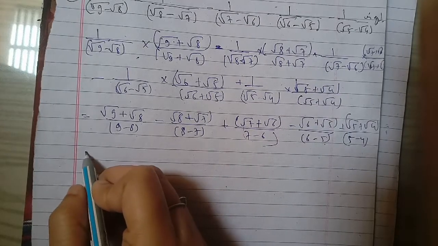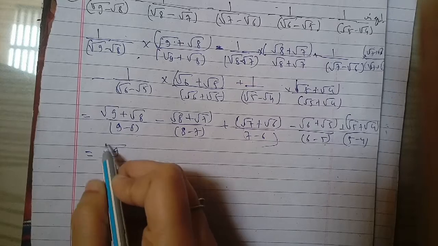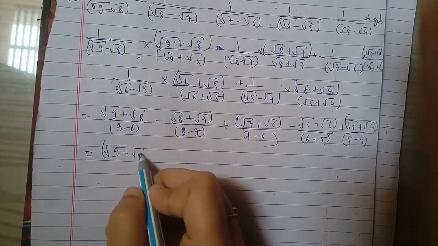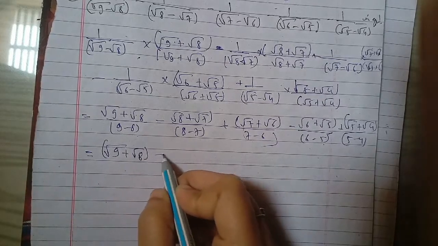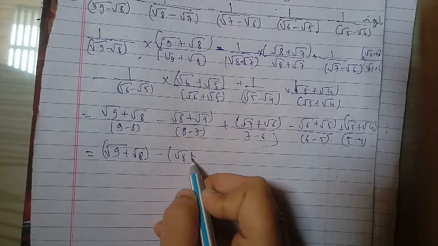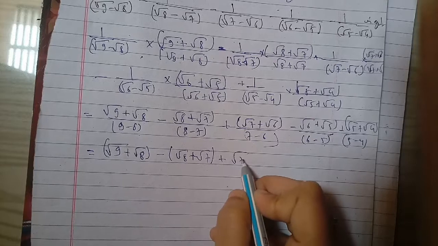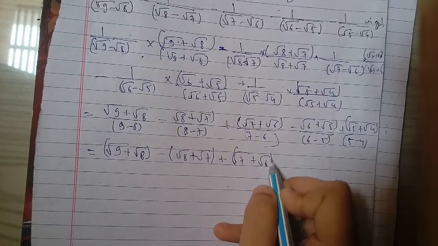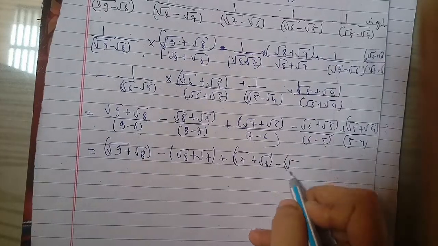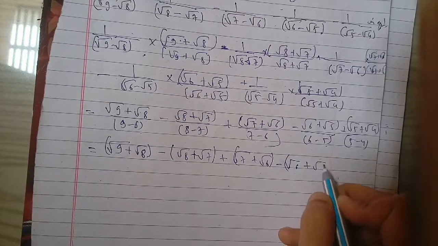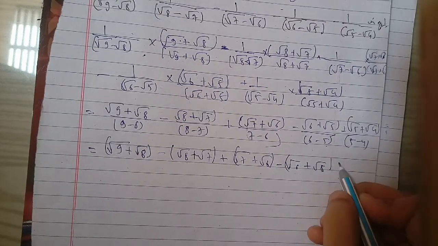Root 9 plus root 8, minus root 8 minus root 7, plus root 7 plus root 6, minus root 6 minus root 5, plus root 5 plus root 4.